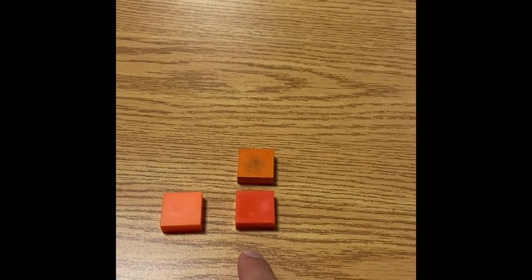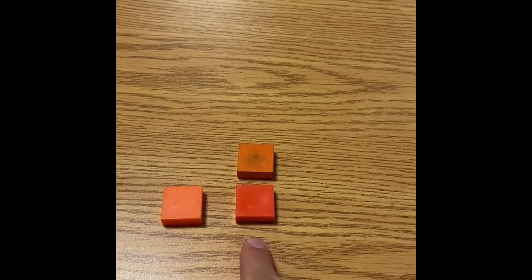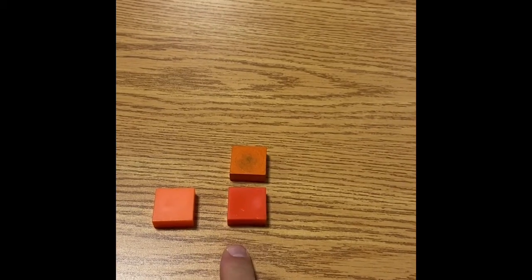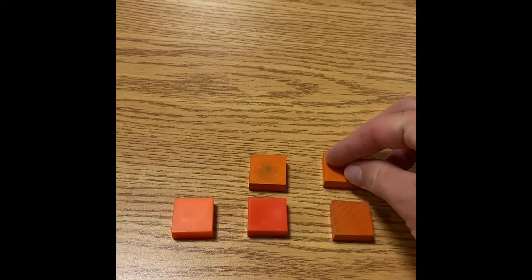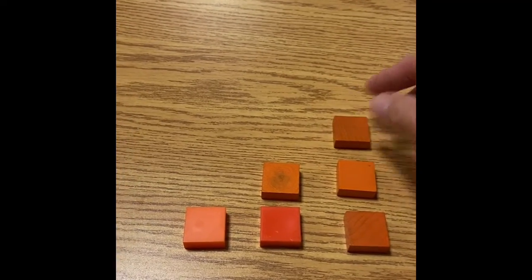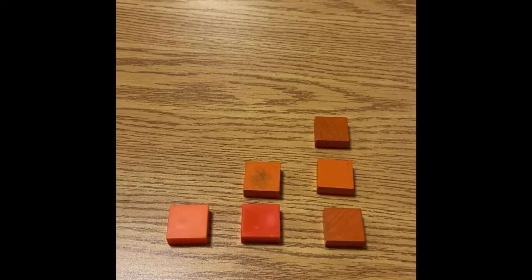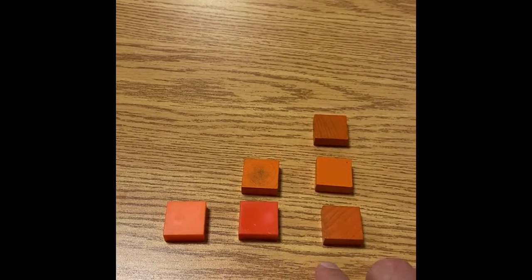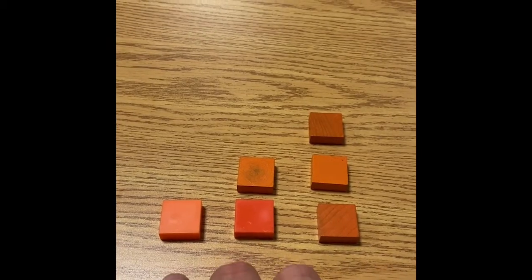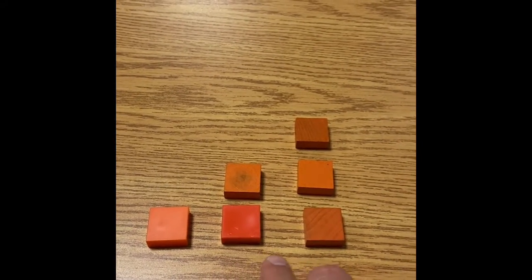What number do you think is going to come next after the two? So we have one, two. What do you think? Let's see. 3, just like that. So that's called a growing pattern because as we go along, we keep growing or adding to our numbers. So we go from 1, 2, and 3.